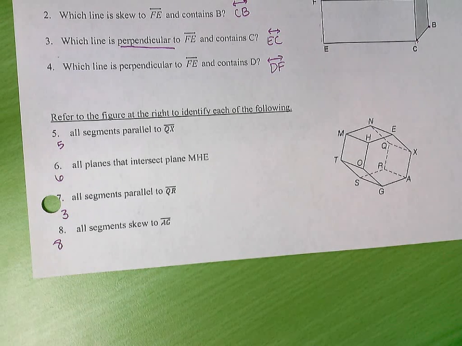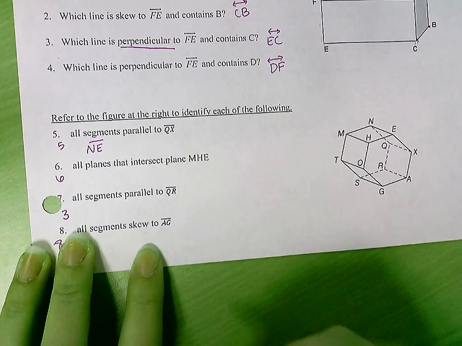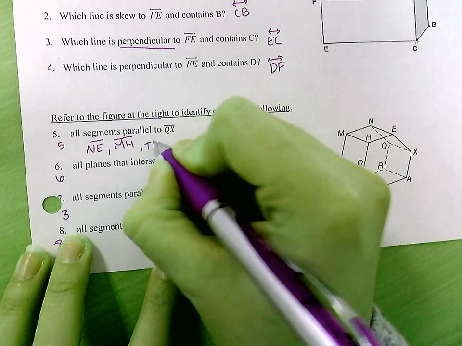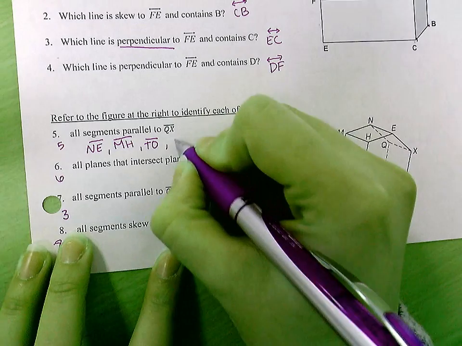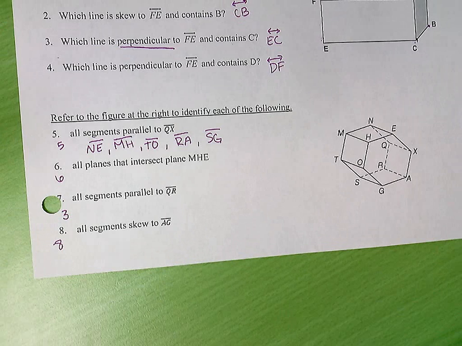All right, I want to start going over this. I know some of you aren't done yet. That's okay, but we still have to get to the back side of our note sheet. So I'm going to start going through these ones. In number 5, you should have segment NE, MH, TO, RA, and SG. Okay, so those are your 5. I think most of you got those ones pretty easily.